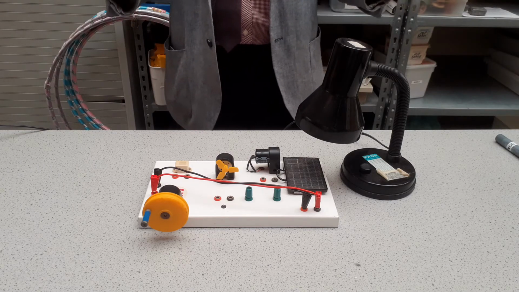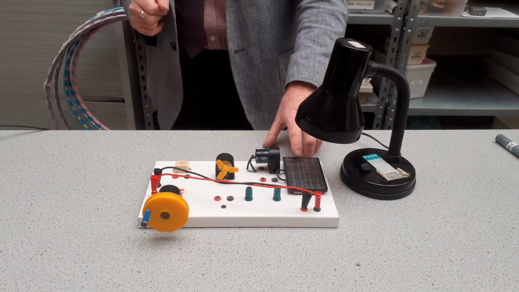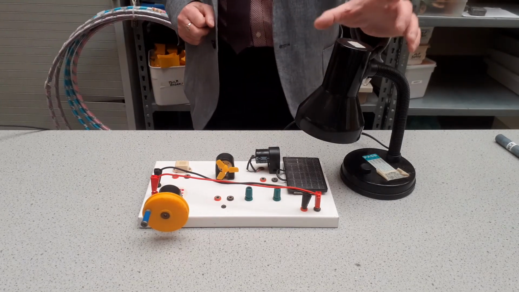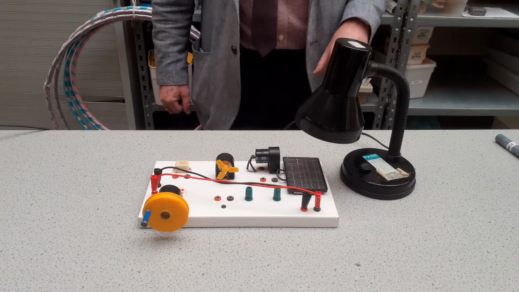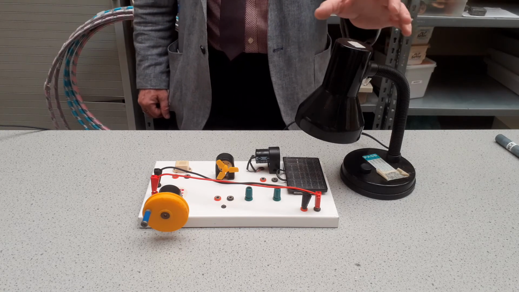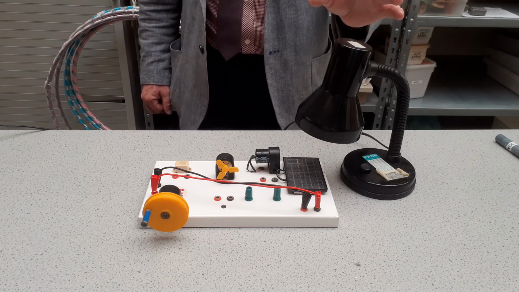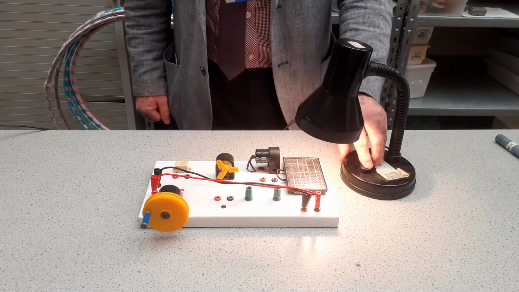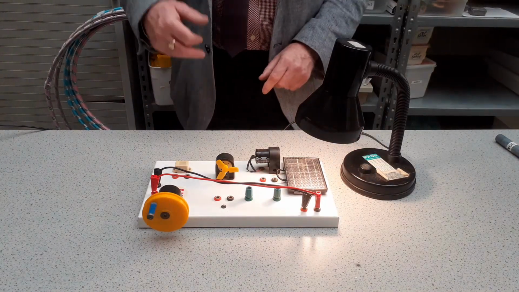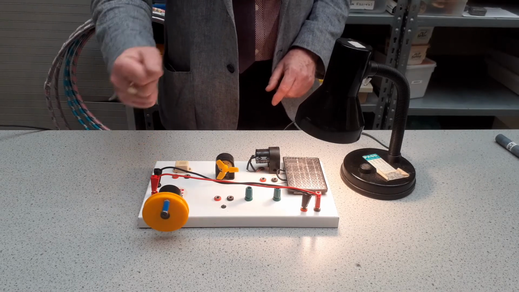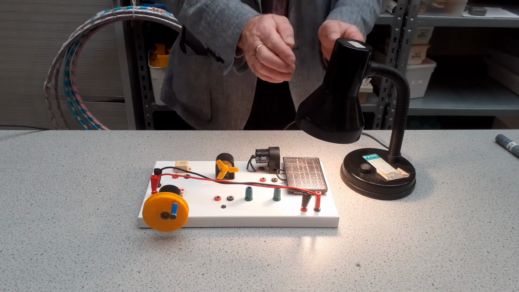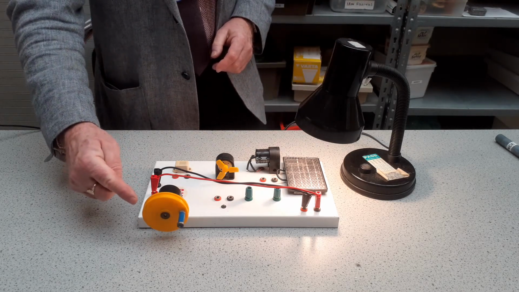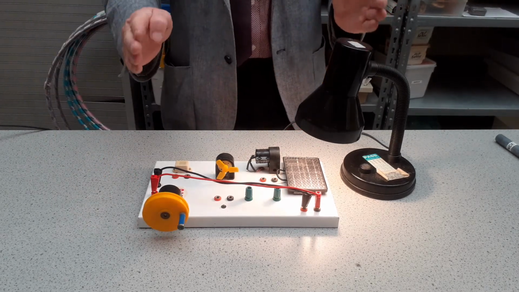Okay, in this one we've got a solar cell and it is connected to a motor. I'm going to use a lamp here as our initial energy store. So you need to think what we've got here. So if I turn the lamp on, watch what happens. You can see what's happening to the motor, what it's doing. So initial energy store here to our final energy store here, and how is it transferred?